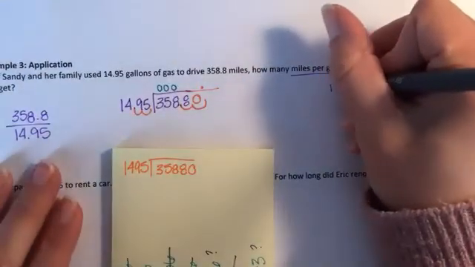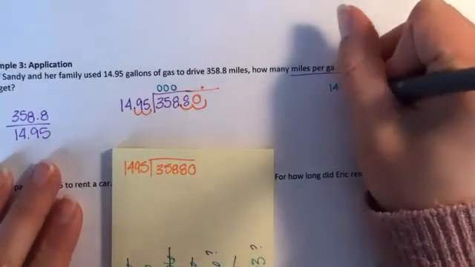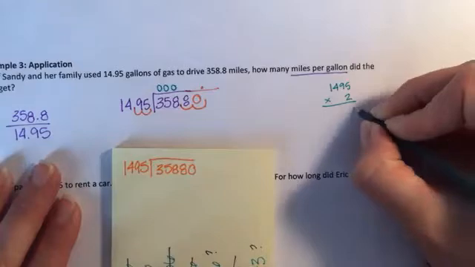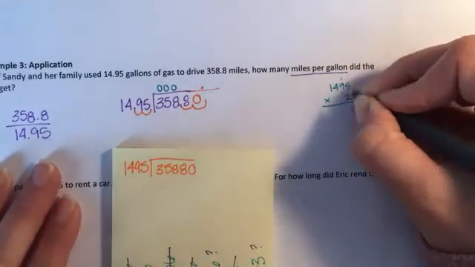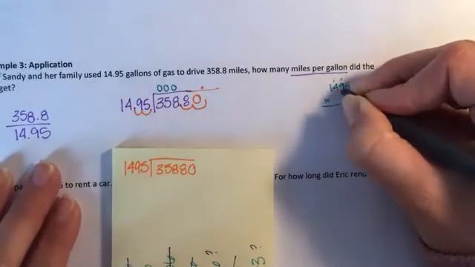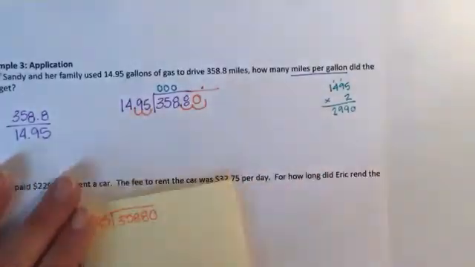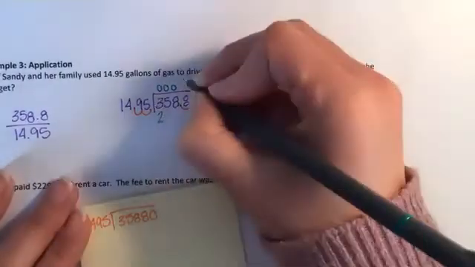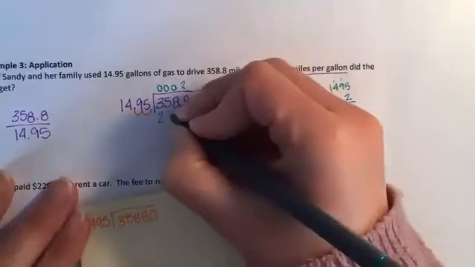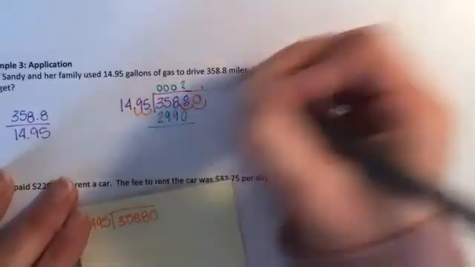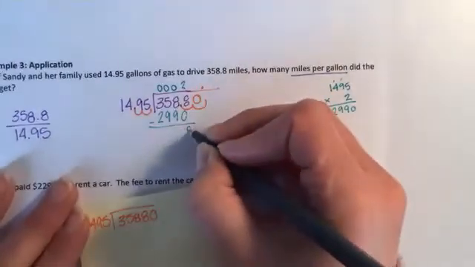So I'm going to take 1495 times 2. Give me a 10, 18, 19, 8, 9, and 2. And I don't think I could do another one on there. So it goes in there twice, 2990. When I subtract, I get an 8.